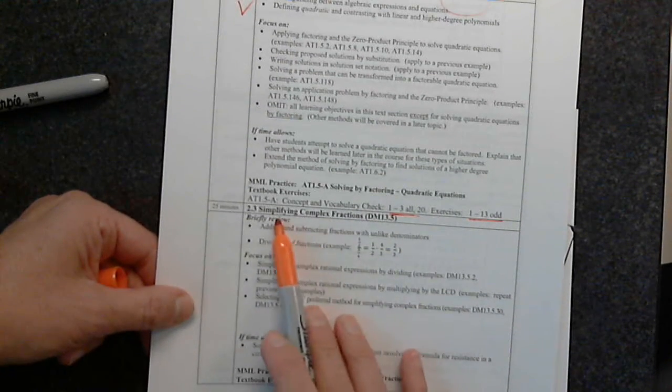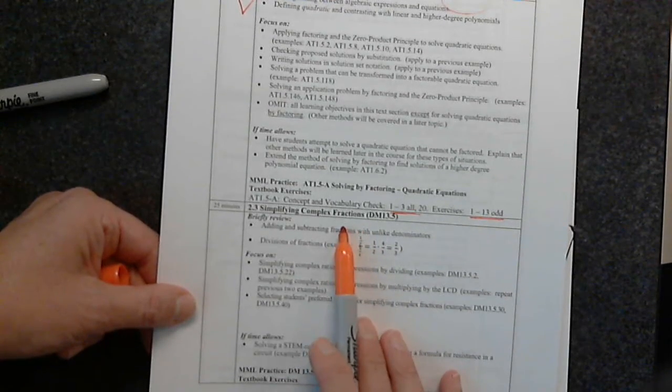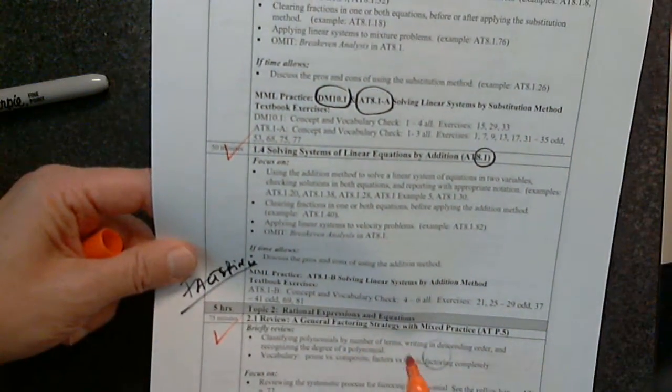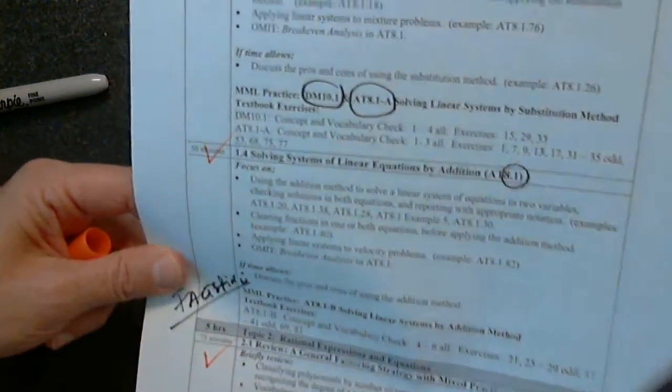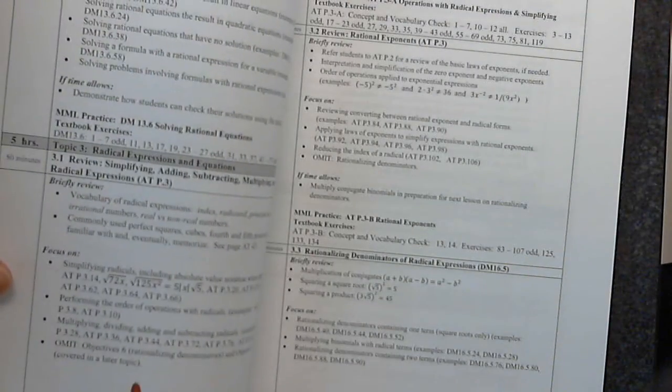And simplifying complex fractions, no, we cannot jump to this. We need preparation before we do 2.3. And then solving rational expressions.